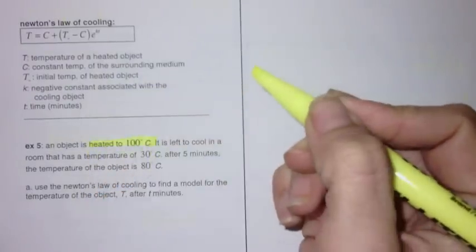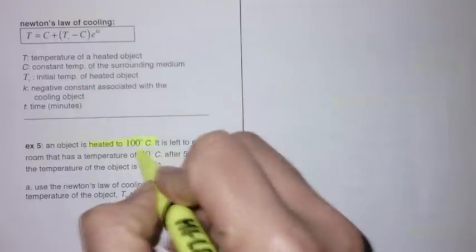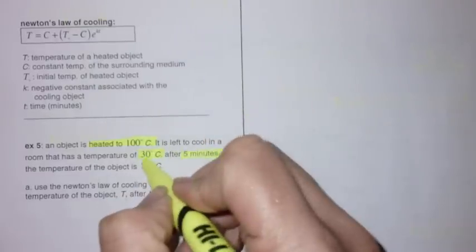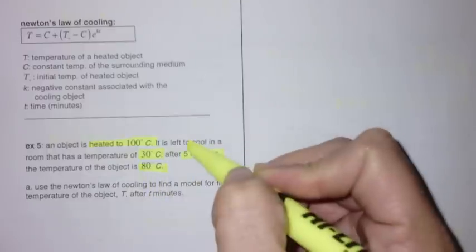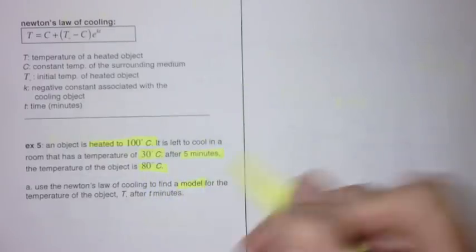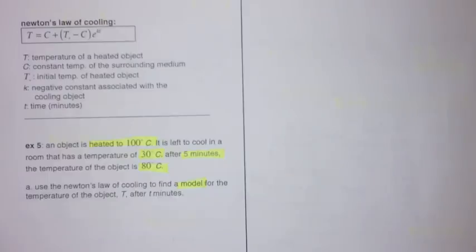It is left to cool in a room that has a temperature of 30 degrees Celsius. After 5 minutes, the temperature has decreased to 80 degrees Celsius. Use Newton's law of cooling to find a model for the temperature of the object T after t minutes.